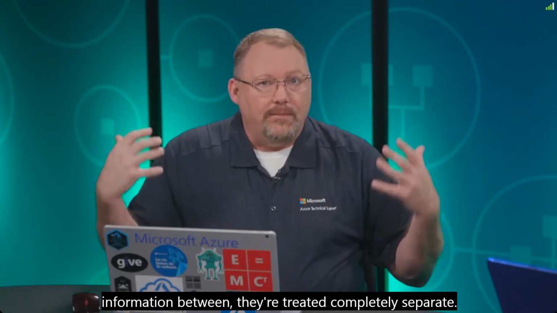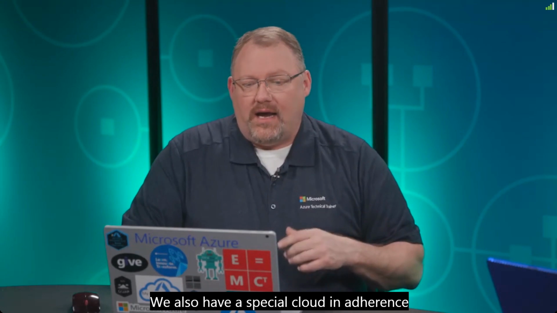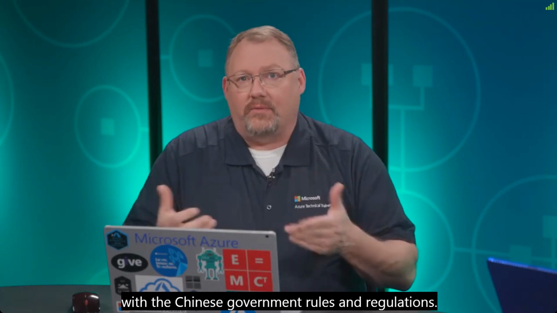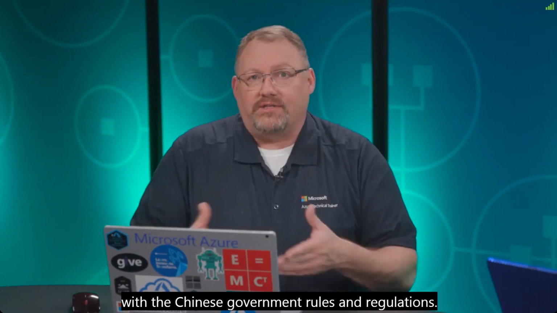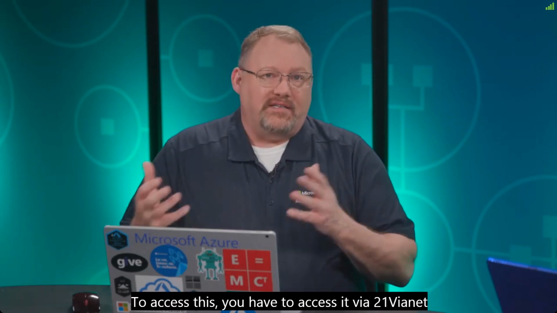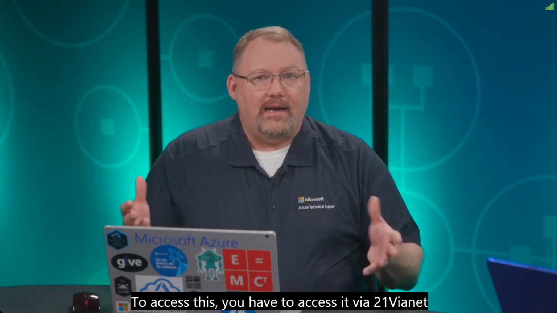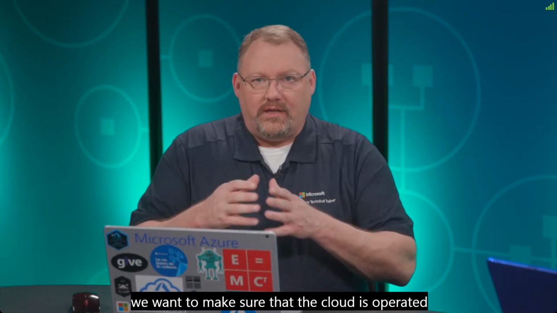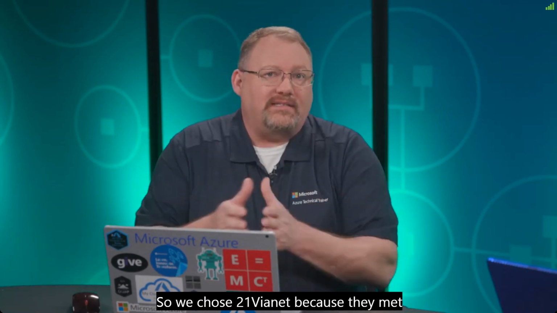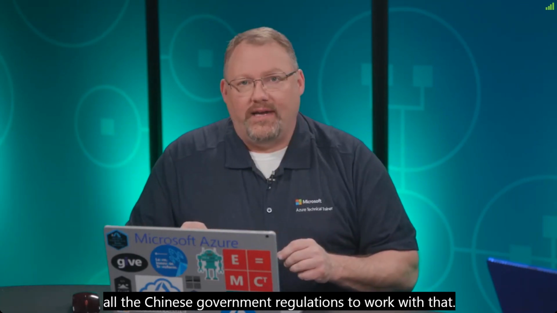They're treated completely separate. We also have a special cloud in adherence with the Chinese government rules and regulations. It's called Azure China. To access this, you have to access it via 21Vianet. And the reason we chose 21Vianet is simply because we want to make sure that the cloud is operated by a provider that is in compliance. So we chose 21Vianet because they met all the Chinese government regulations to work with that.